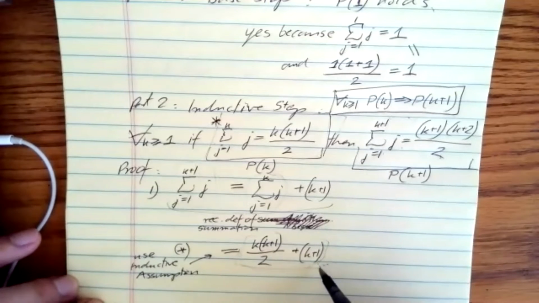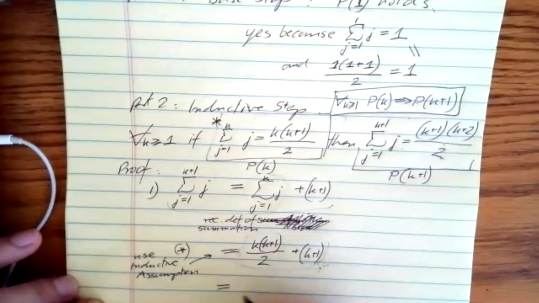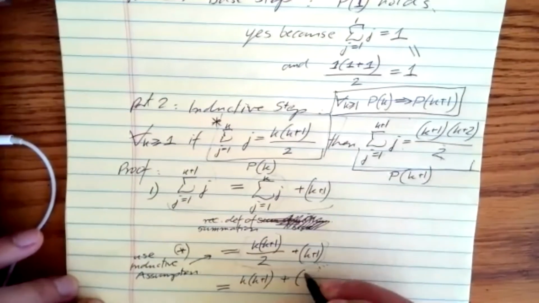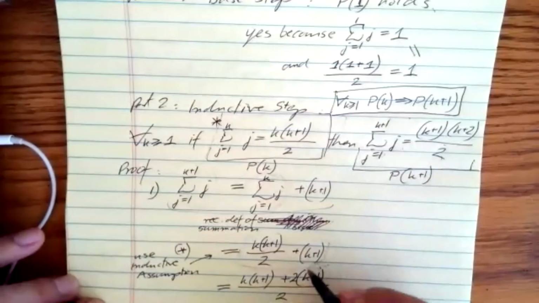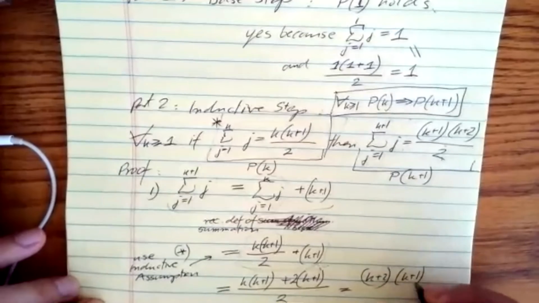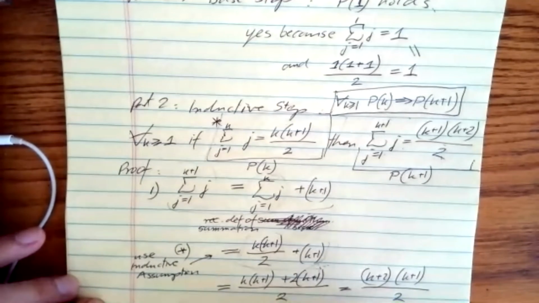So I just need to check whether this formula is really equal to that one. Well, that's not hard, right? I just put this up, multiplied by 2, and now you can see that this is k plus 2 multiplied by k plus 1 over 2, right? So I just represented k plus 1 as 2 times k plus 1 divided by 2, at which point I could add these two fractions.